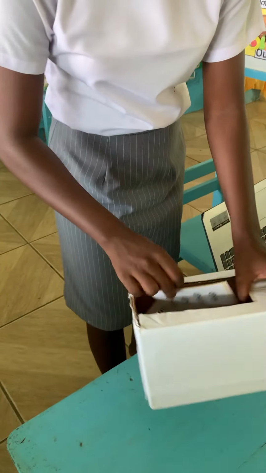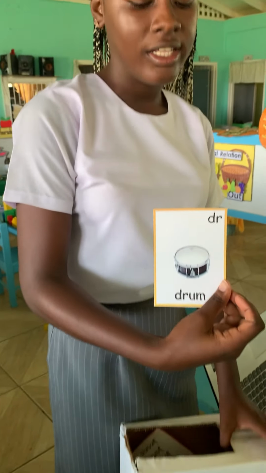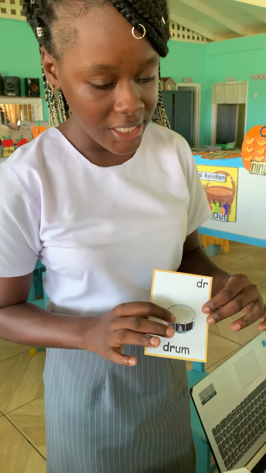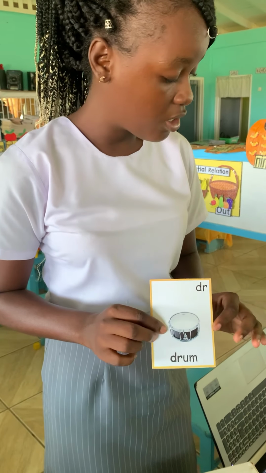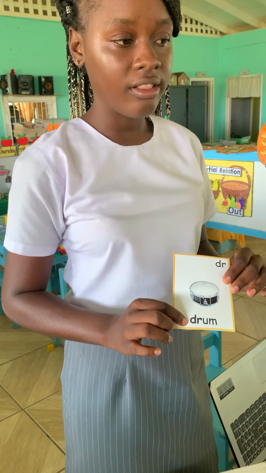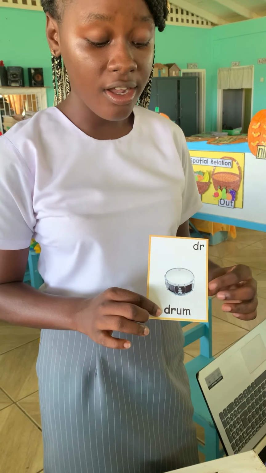For example, I choose this picture, and here in this picture, you can see a what? We call this a drum. Very good, we call this a drum. Now when you choose the picture, you are going to circle the initial letter, or the letter that makes the sound at the beginning of the word.